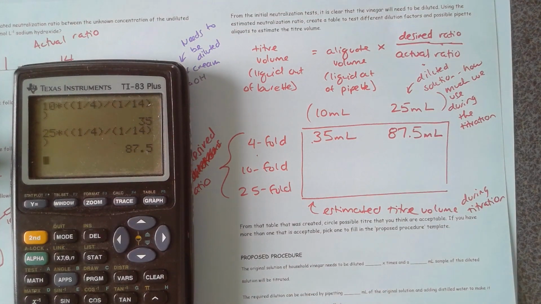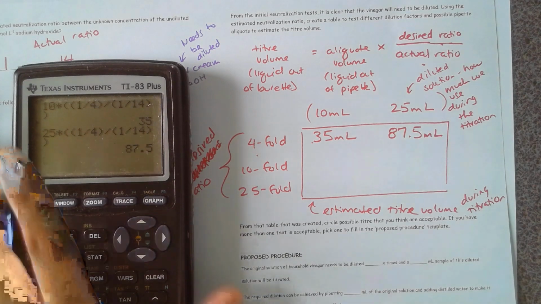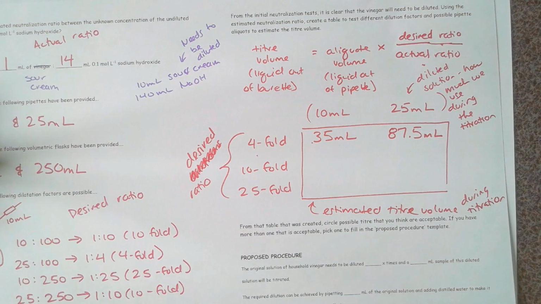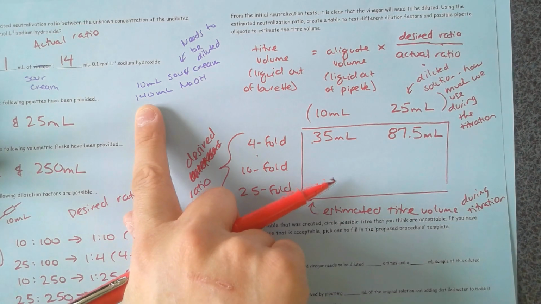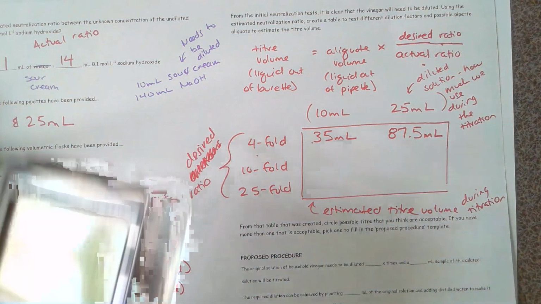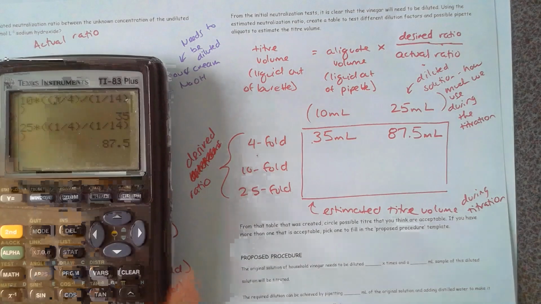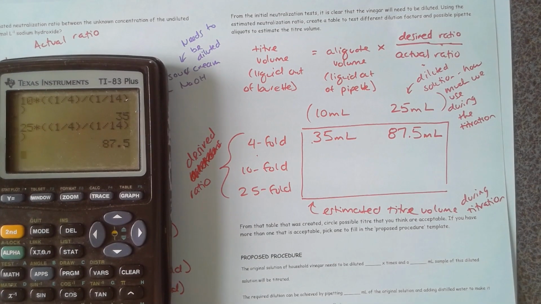That's going to be a lot still. It's better than what it was before, because before it would have been 140 milliliters, but this is not a good enough dilution to get where I want. We good so far?